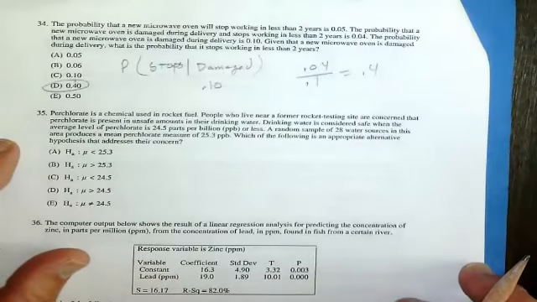Okay, number 35. Y'all didn't see any bit of that, did you? I just had every bit of that pushed up out of the way.